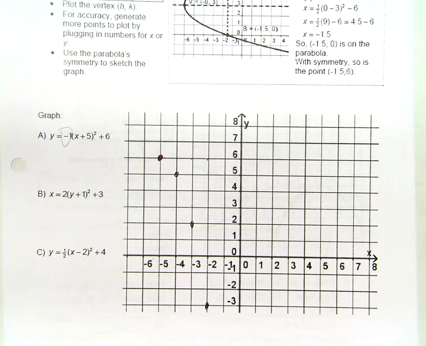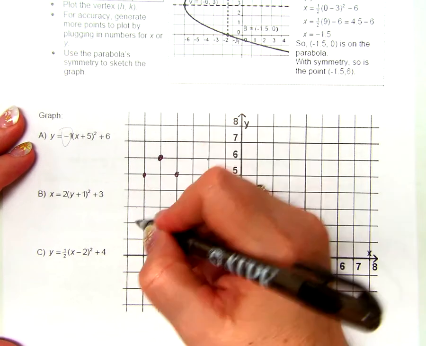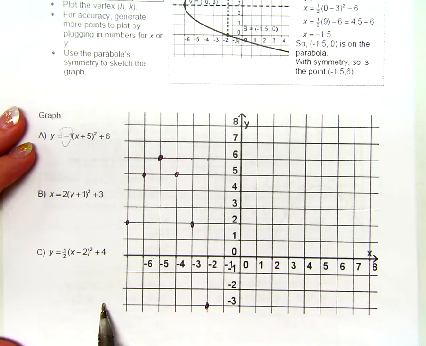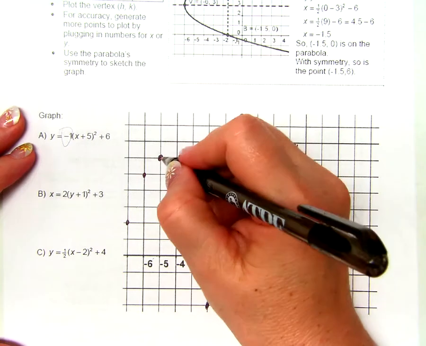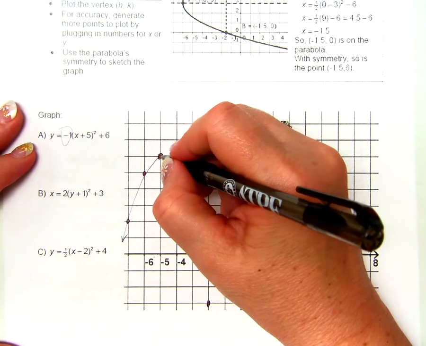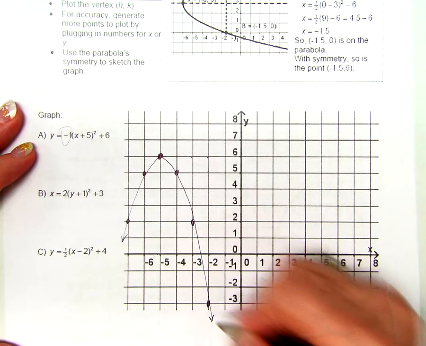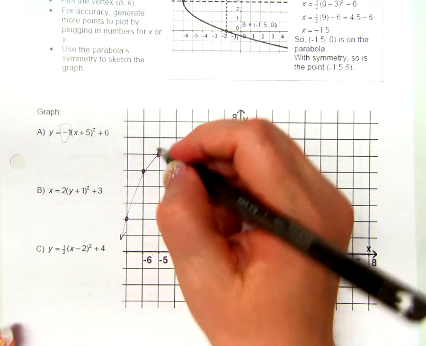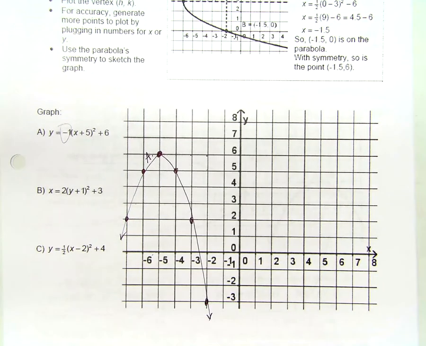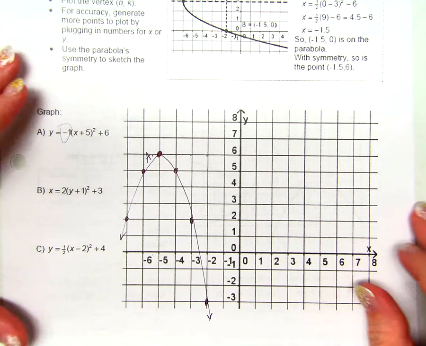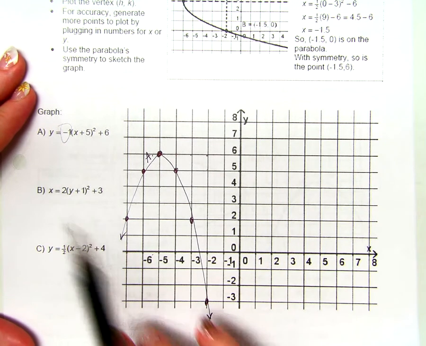And I know parabolas are... I'm not leaking. I'm trying to give you a hint, right? Starts with an S, and they're symmetric. So I know there's a point here, and I know there's a point here. And if I could graph it, I know there's another point over here, right? And then I draw my parabola. So that's parabola A. We okay so far? Which one next, B or C? B, okay? Where is the vertex?